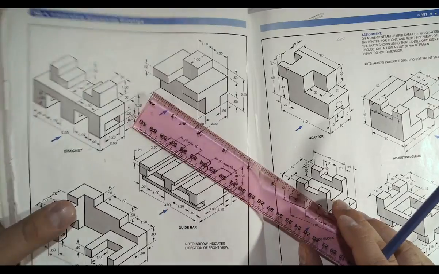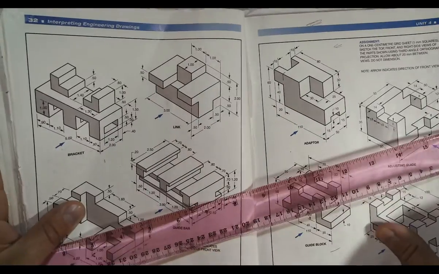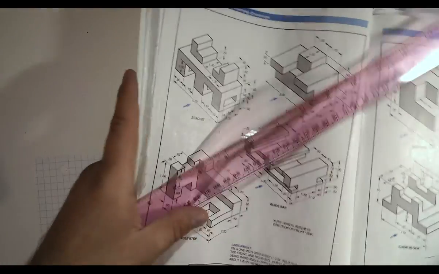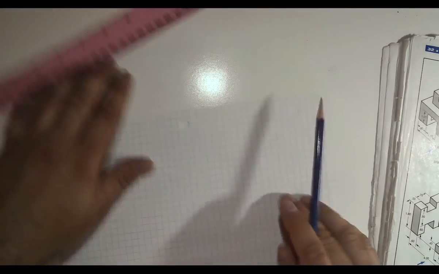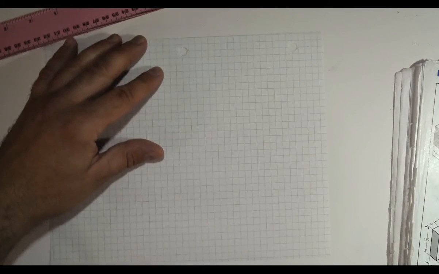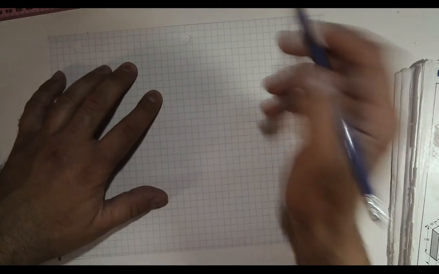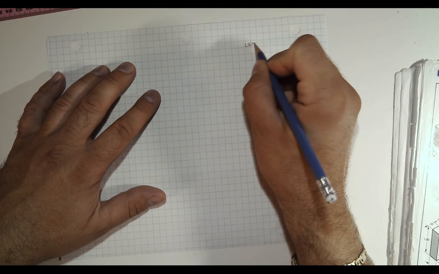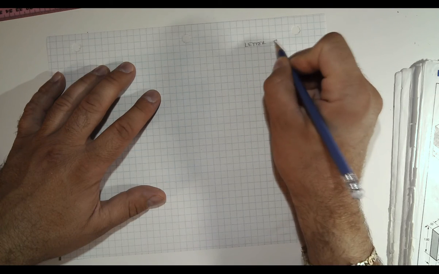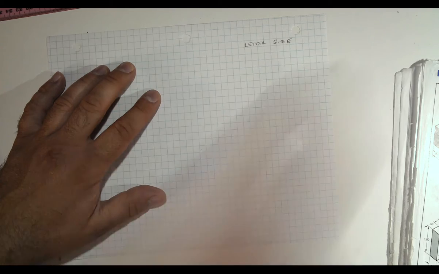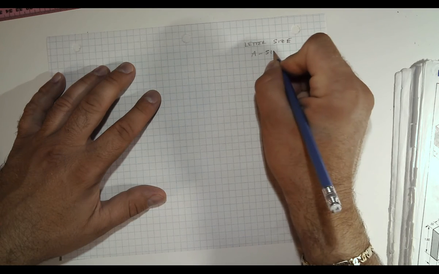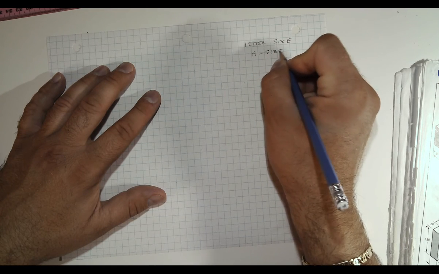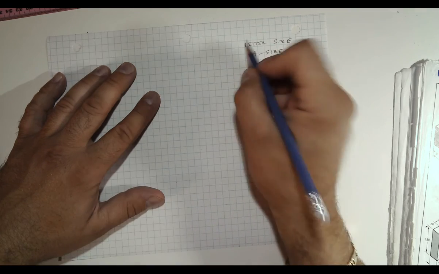So the next thing we want to do is look at our paper, and our paper is a standard, what's called letter size paper. I'll write this down, letter size. It's also referred to as A size. So these are just different ways to refer to the actual size of our paper.